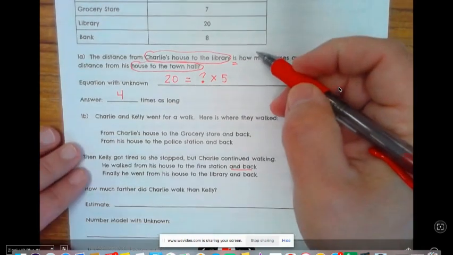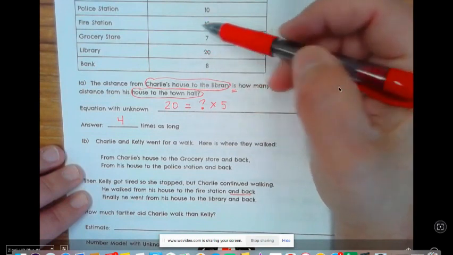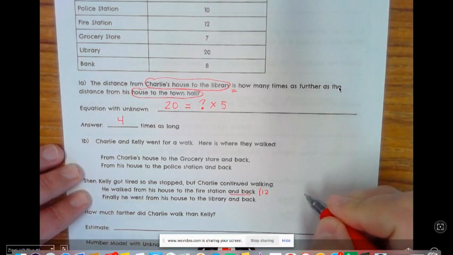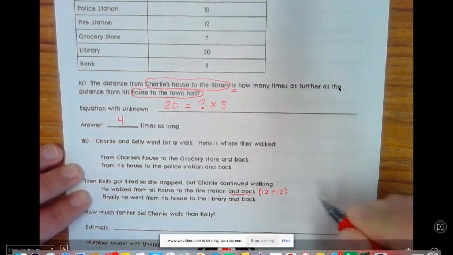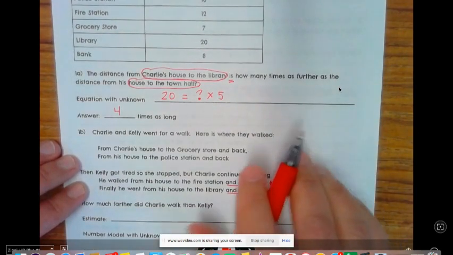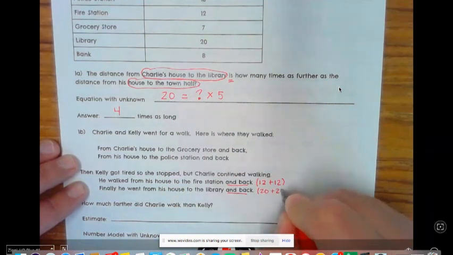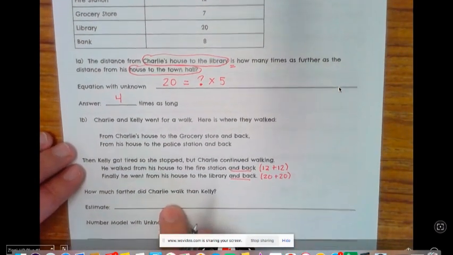If I go back up here, I see that from his house to the fire station is 12 miles, but that was one way. So we've got to go and back. So he walked another 12 miles to get back to his house. And then he did from his house to the library and back as well. So his house to the library is 20 miles, but you can't forget the and back part. Okay, so that's why we did 20 plus 20. So how much farther did Charlie walk than Kelly?